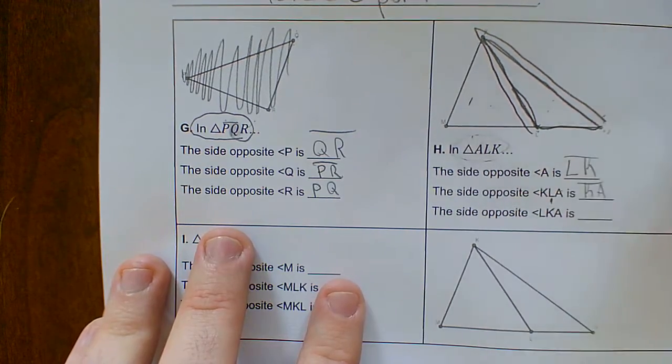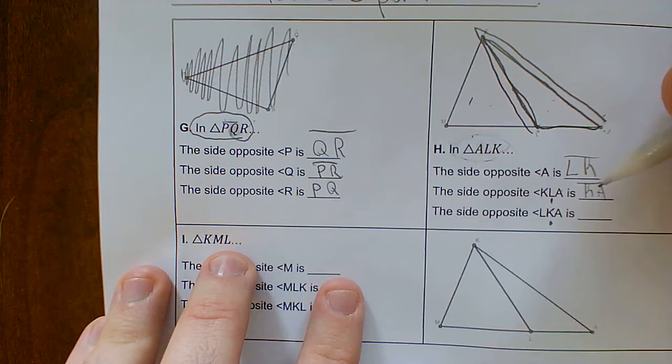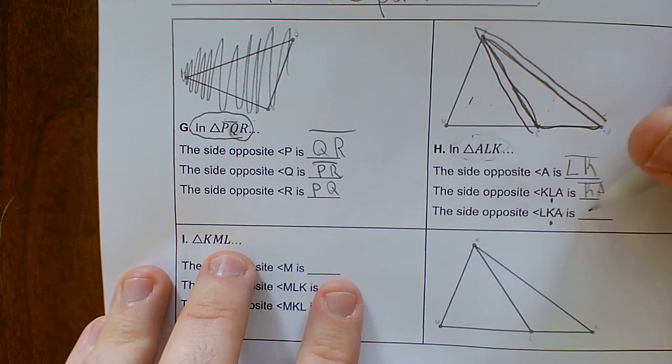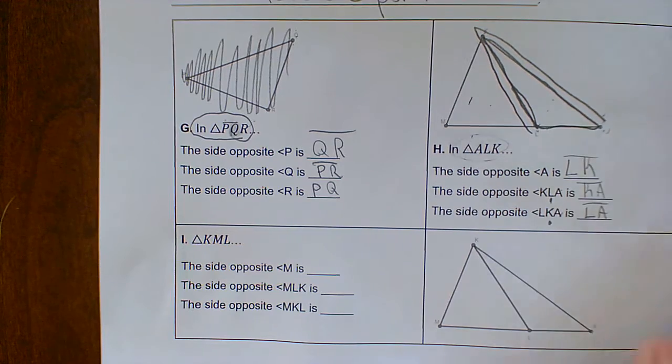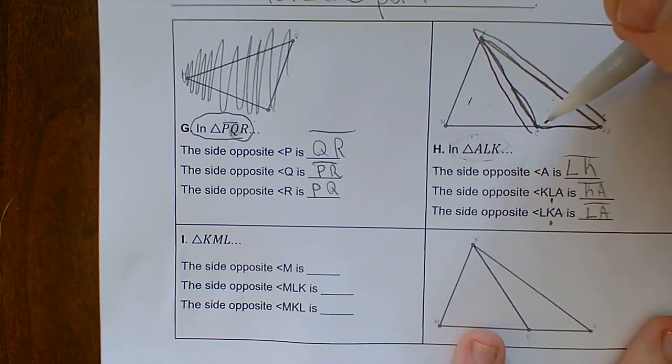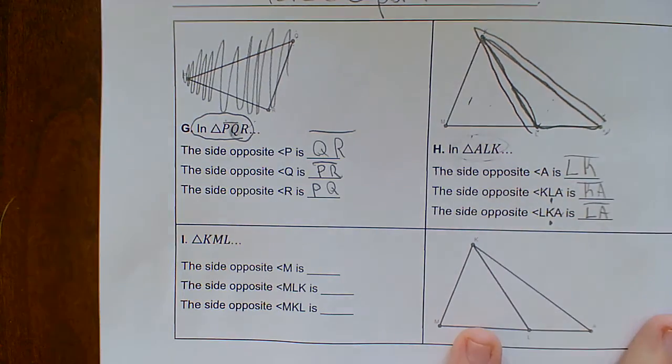What I was explaining is this one down here. So, K is going to be my vertex. That means L and A are going to make up my opposite side. And if you check it, you have LKA. The opposite side is LA.